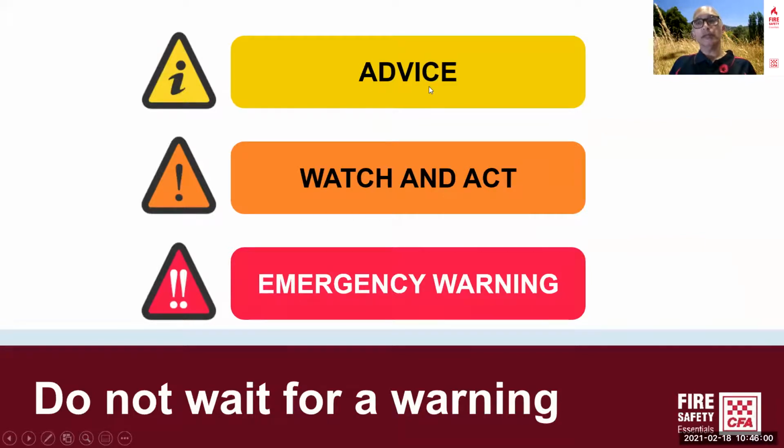When we talk about the Vic Emergency app, and for that matter, advice through our CFA internet as well, you tend to find there's a triage process offered when it comes to the advice, watch and act warnings, and of course also the emergency warning. They're color-coded, and it's a system that has been in place for quite some time now. It's a widely recognized system to keep the public informed of the process.